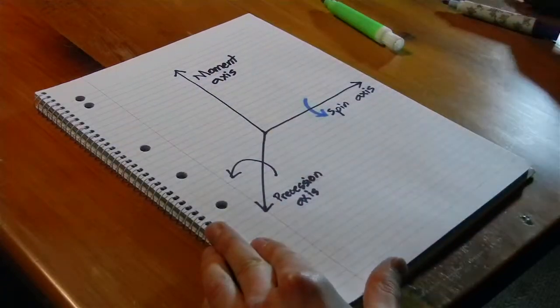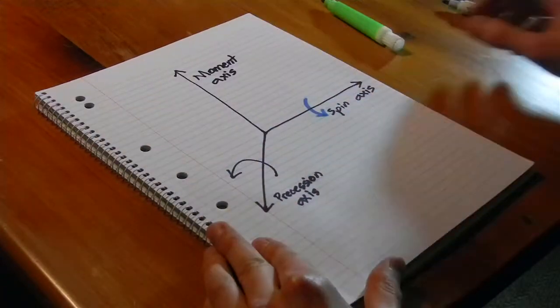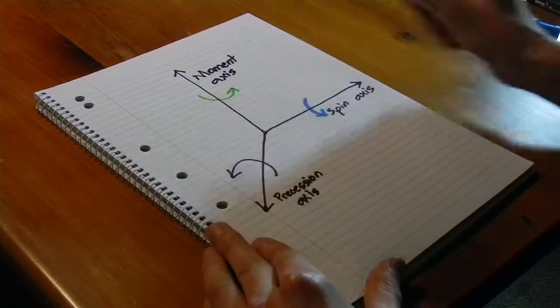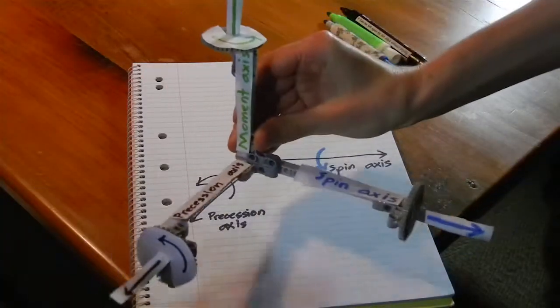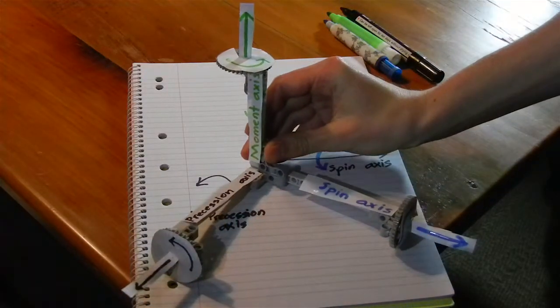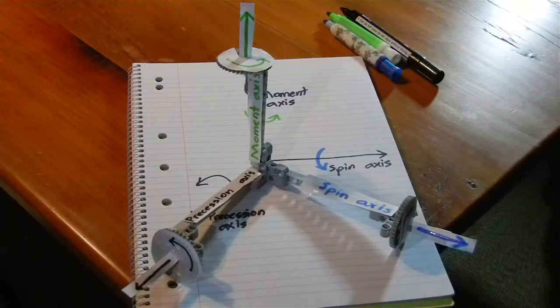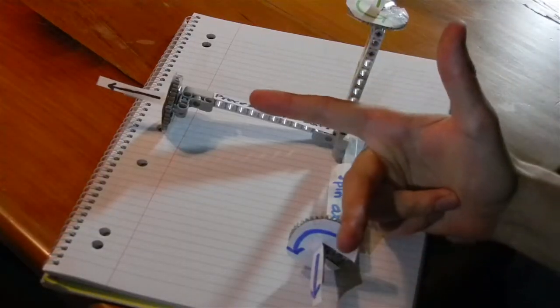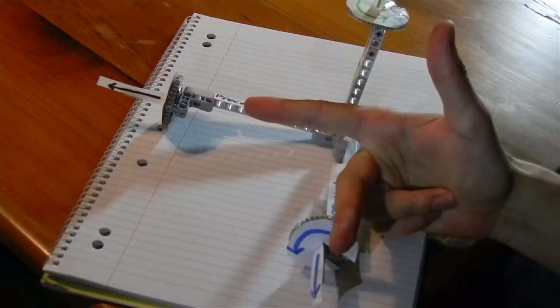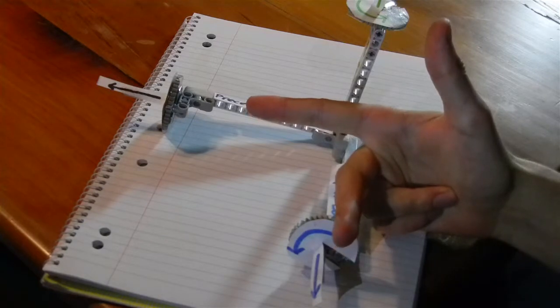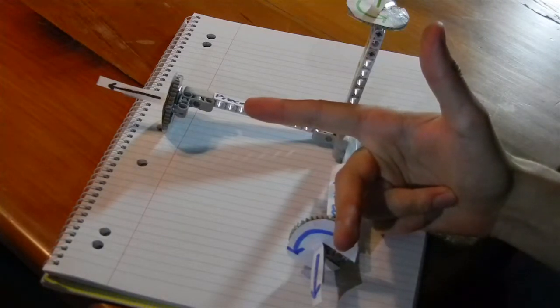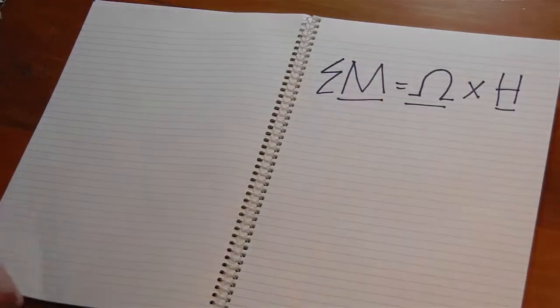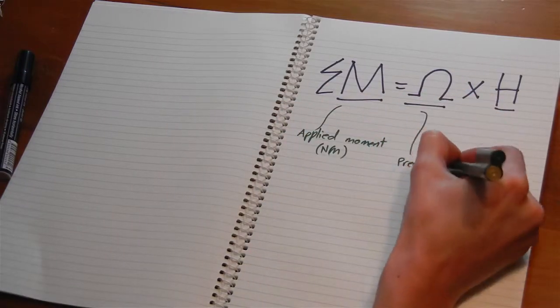The angles between these three axes remain the same, regardless of their orientation in space. Therefore, if we know the direction of two axes, say the angular momentum and the applied moment, we can work out the expected direction of precession. You can remember this by using your right hand. These axes are related by this cross product, but you don't need to use it in this course.